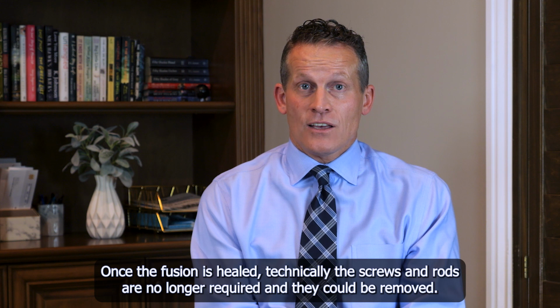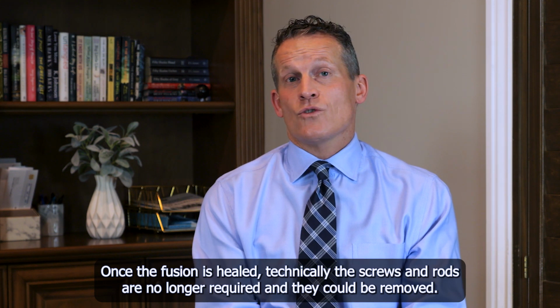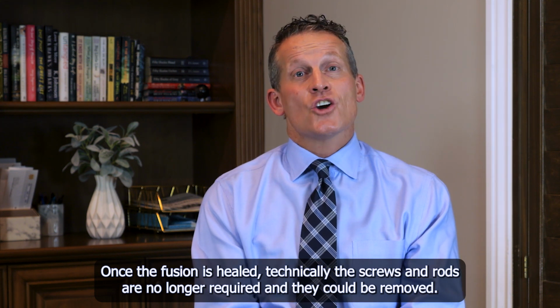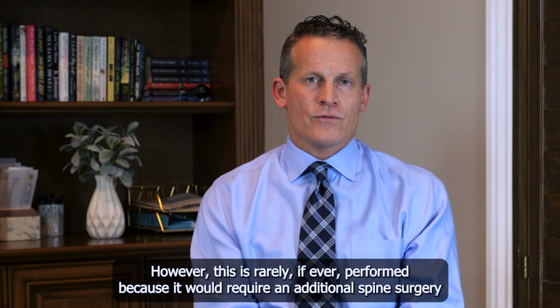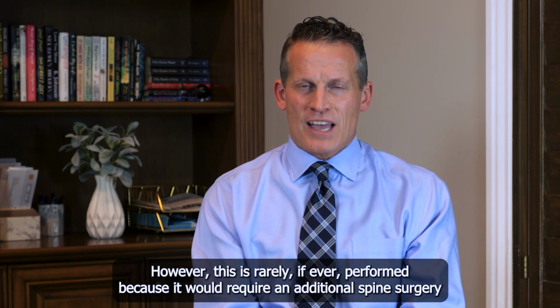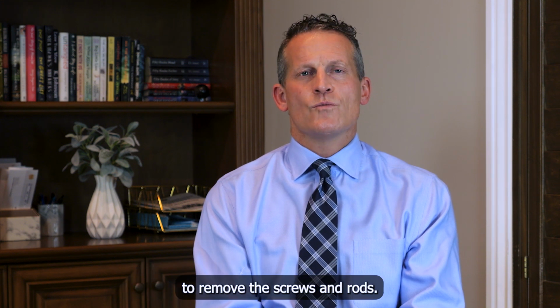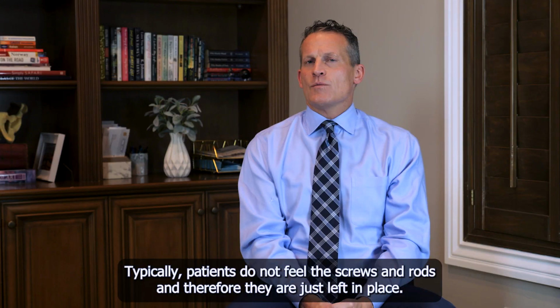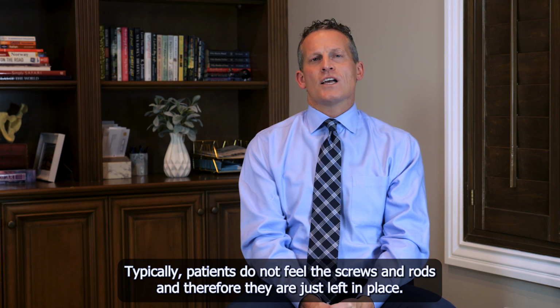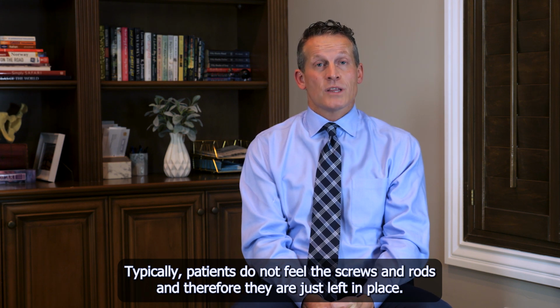Once the fusion is healed, technically the screws and rods are no longer required and they could be removed. However, this is rarely, if ever, performed because it would require an additional spine surgery to remove the screws and rods. Typically, patients do not feel the screws and rods, and therefore they are just left in place.